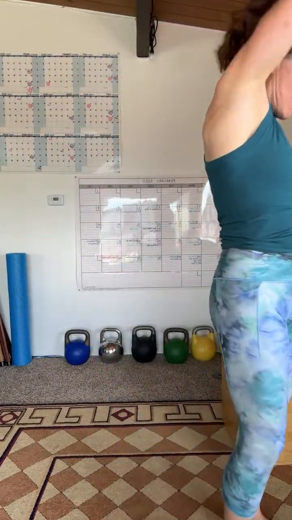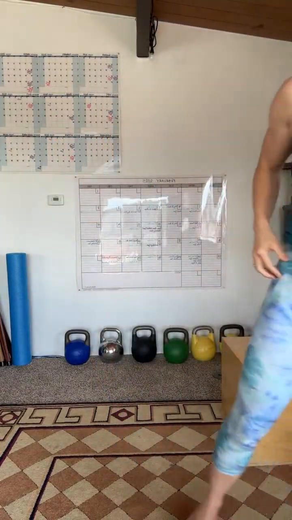All right, so we're going to go ahead and start with some joint mobility. If you want to follow along with me, we're going to get warmed up before we do our loaded stretching here. We're going to go through just some basic joint mobility from head to toe.